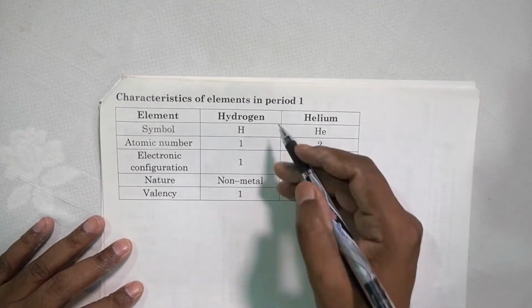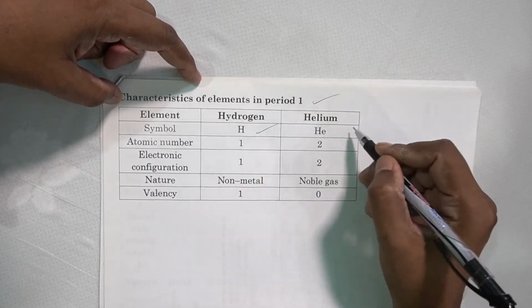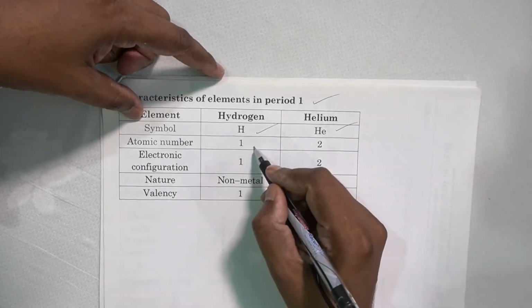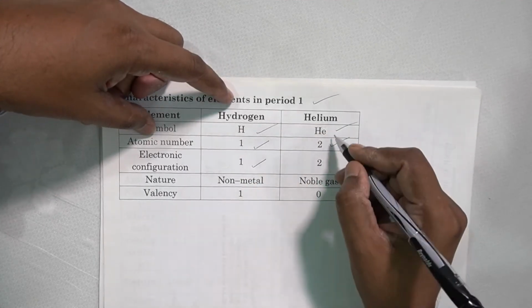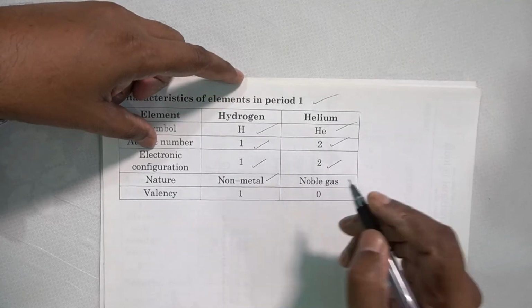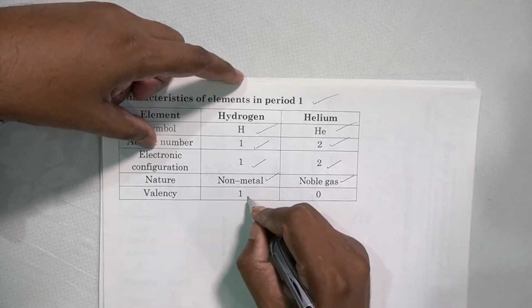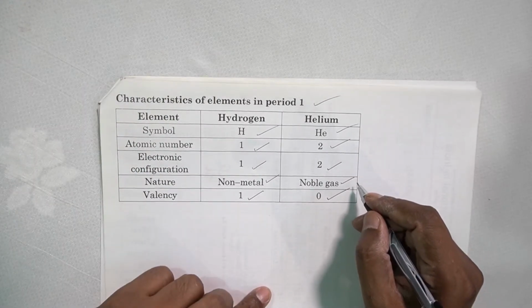The first period has 2 elements, hydrogen and helium. Check this. Hydrogen and helium. Atomic number 1 and 2. The electronic configuration of hydrogen is 1, electronic configuration of helium is 2. And the nature is, this is a non-metal, this is a noble gas, valency is 1 and this one has 0 valency. This is about the first period.